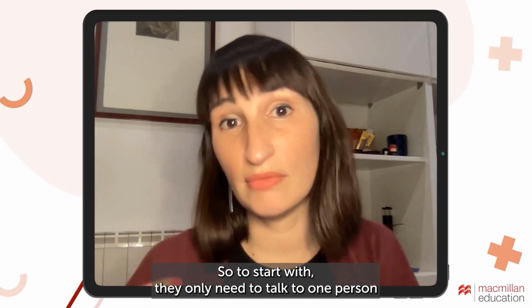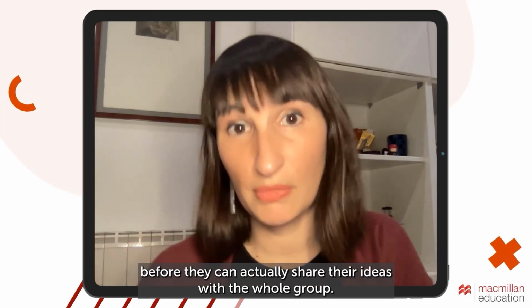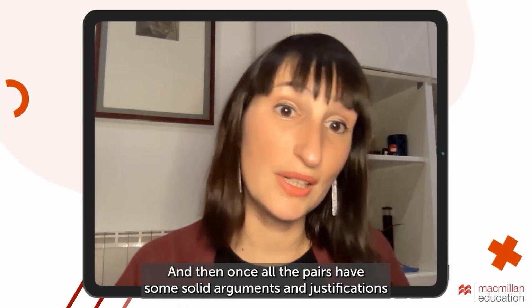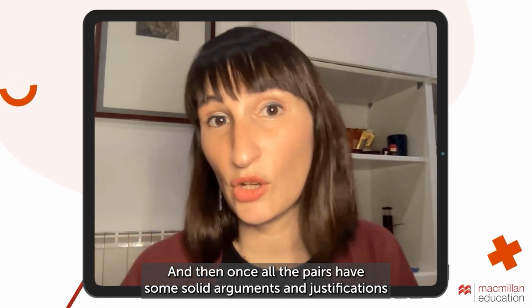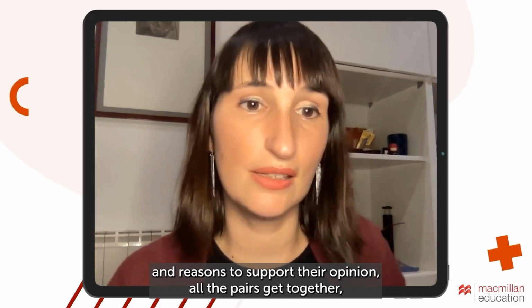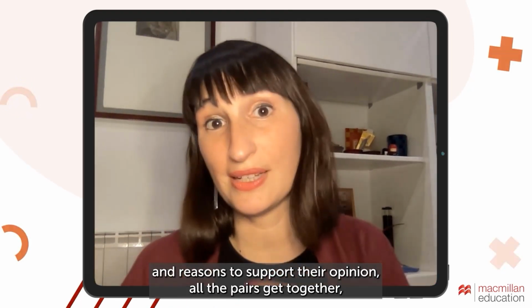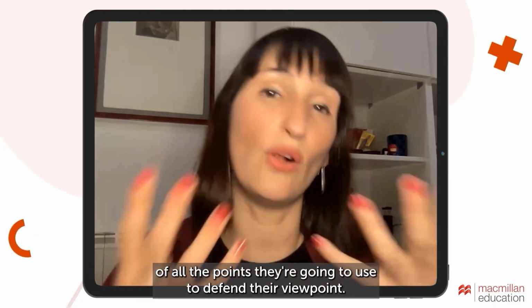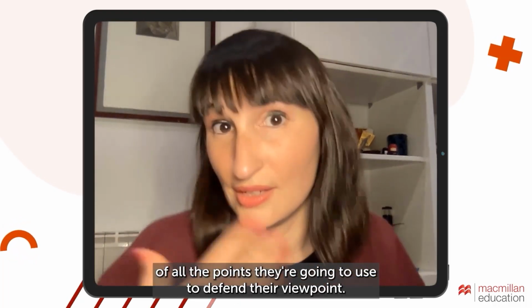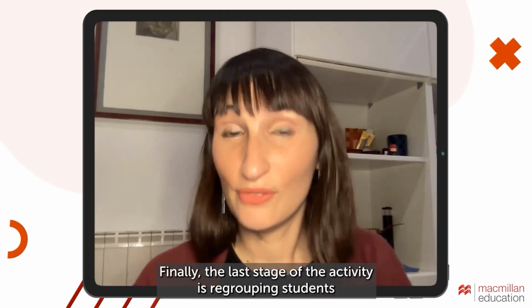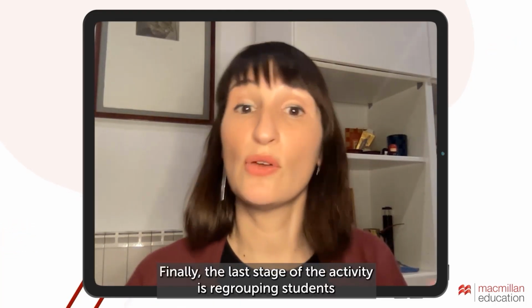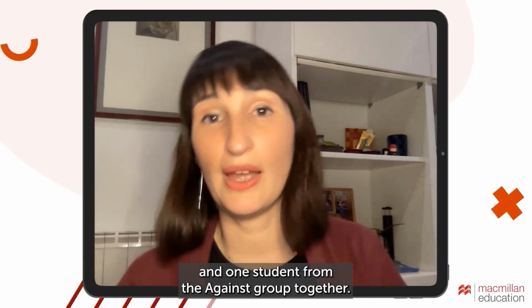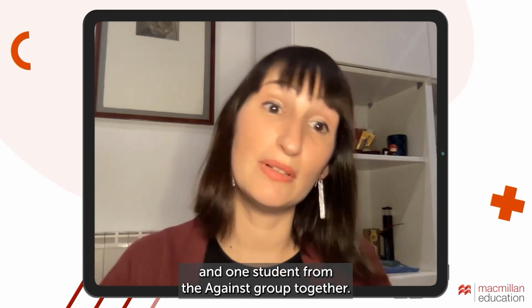To make the brainstorming process more efficient, I usually put students in pairs within the same group. So to start with, they only need to talk to one person before they can actually share their ideas with the whole group. And then once all the pairs have some solid arguments and justifications and reasons to support their opinion, all the pairs get together to share their ideas and then make a final list of all the points they're going to use to defend their viewpoint. Finally, the last stage of the activity is regrouping students and putting one student from the for group and one student from the against group together.